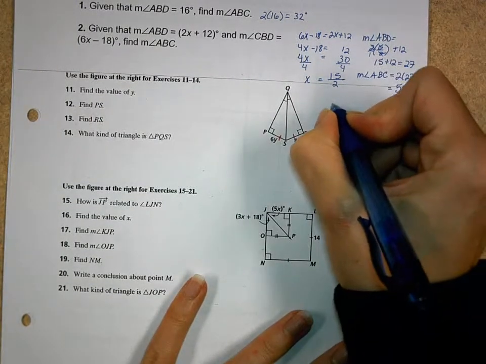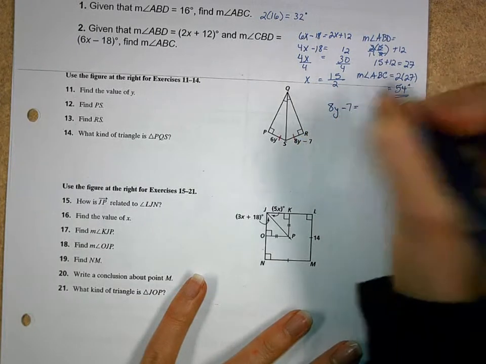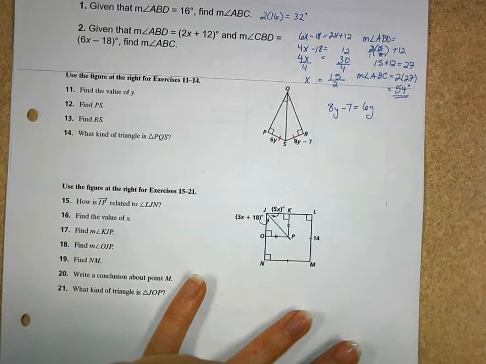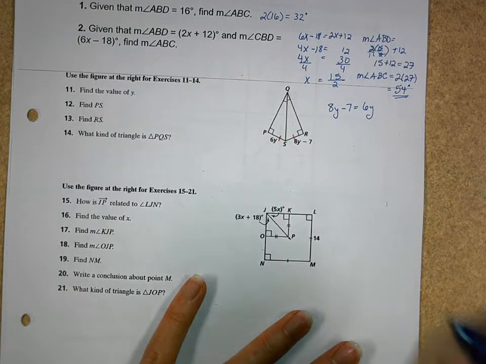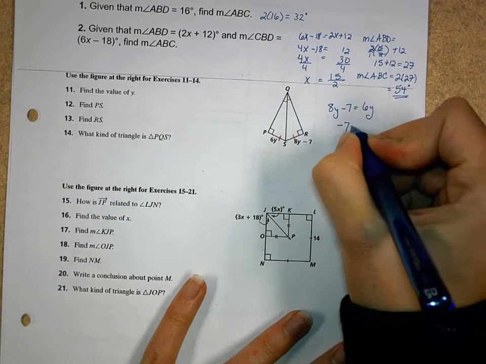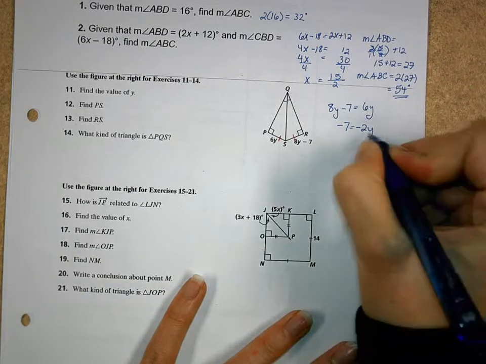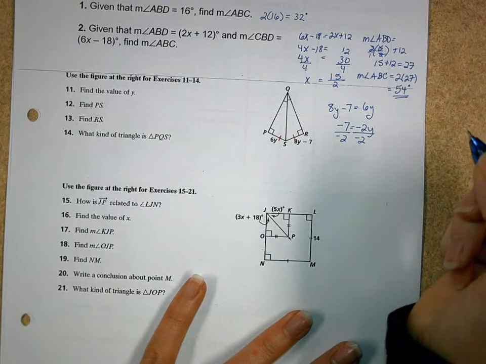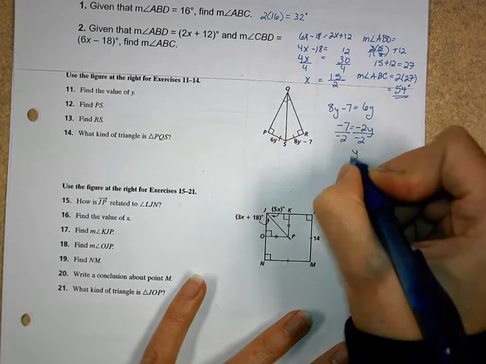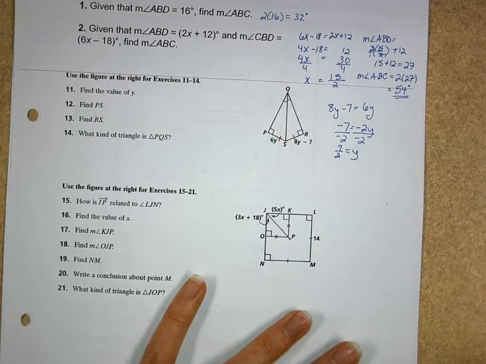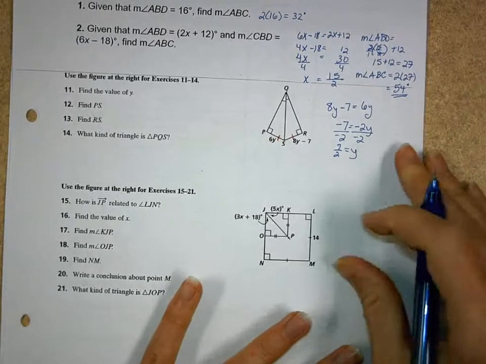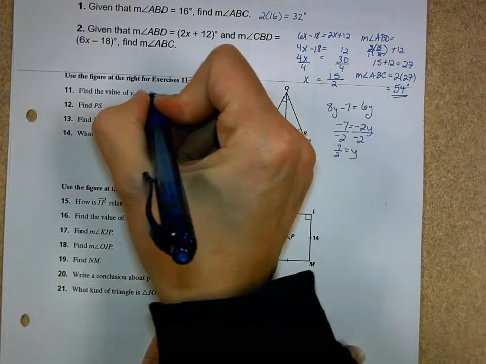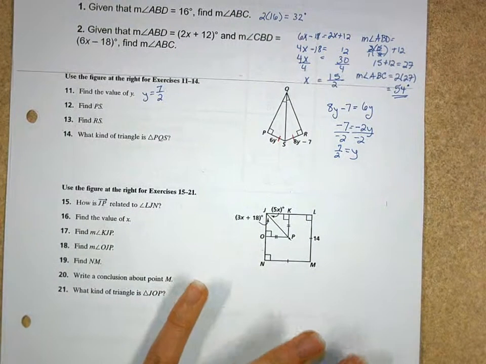So we go on here. 8y minus 7 is equal to 6y. So I'm going to go ahead and subtract 8y. So again, negative 7 equals a negative 2y. Now don't freak because watch the negatives. Negative divided by negative is, that's right, positive. So we get 7 over 2. Now, let me write that down. That's 7 over 2 or 3.5.